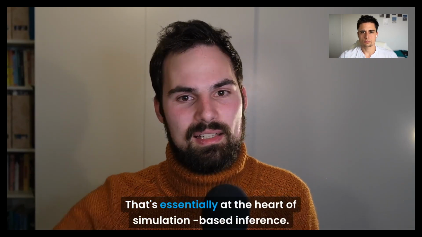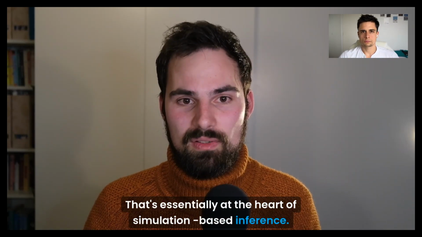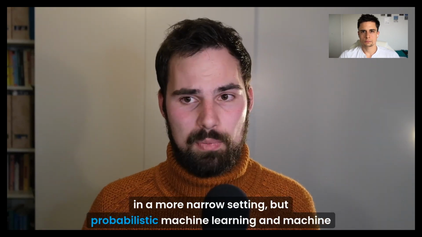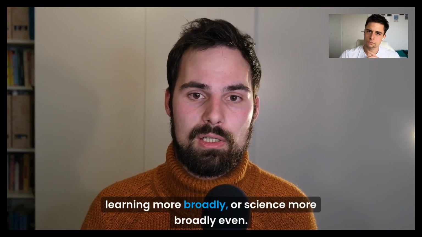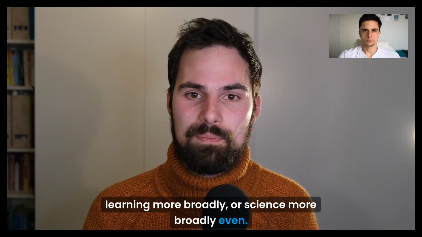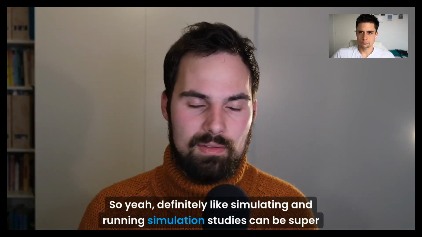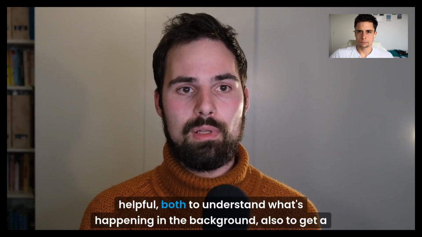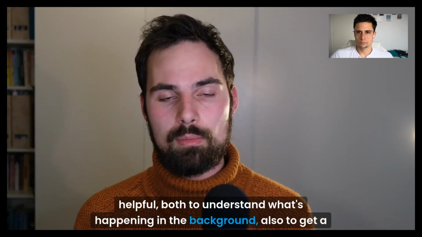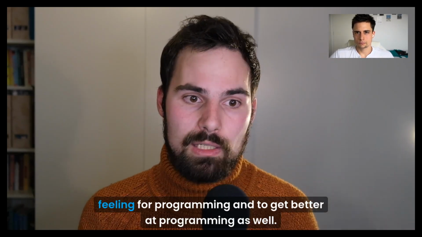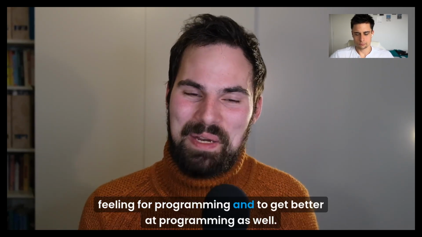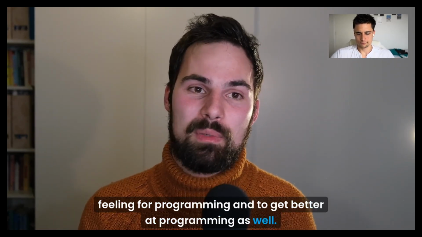That's essentially at the heart of simulation-based inference in a more narrow setting, but also probabilistic machine learning and machine learning more broadly, or science more broadly even. So definitely, simulating and running simulation studies can be super helpful, both to understand what's happening in the background, and also to get a feeling for programming and to get better at programming as well.